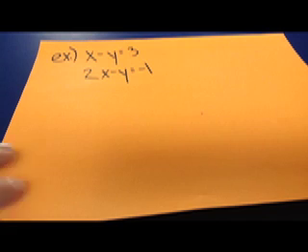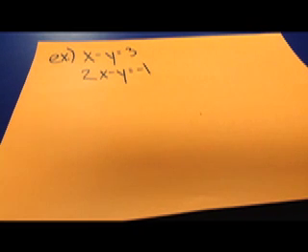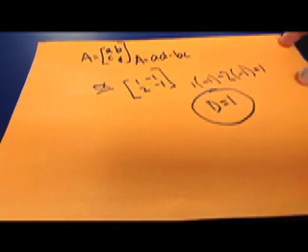Now let's look at an example of using the determinant to find the solutions of linear equations. The equations x minus y equals 3 and 2x minus y equals negative 1 can be put into the determinant formula. They have the same values as our other determinant example, so we know that the determinant is already 1.